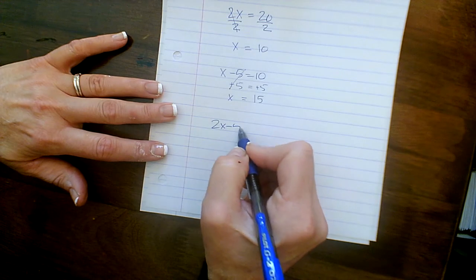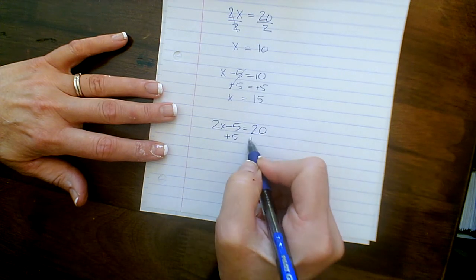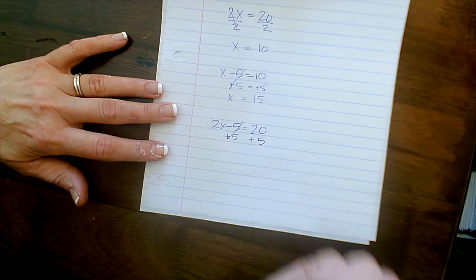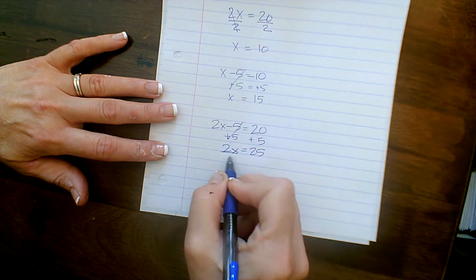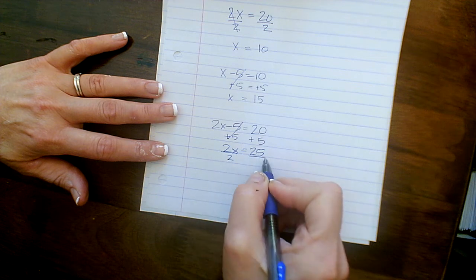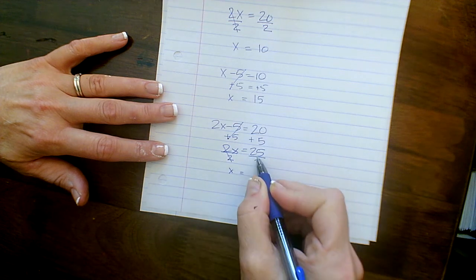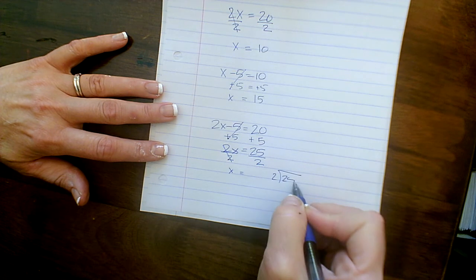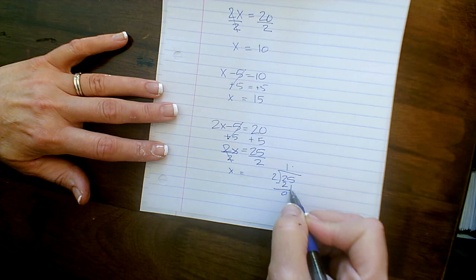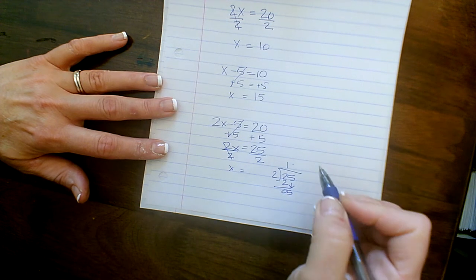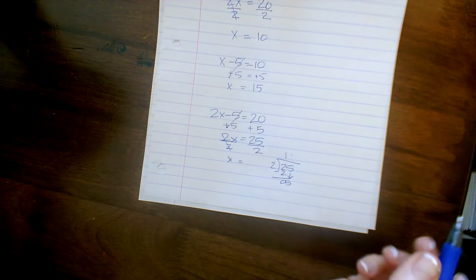2x minus 5 equals 20. You're going to add 5 on both sides. This cancels each other out. 2x equals 25. You divide because they're multiplying. This cancels each other out. And then you can make this into a decimal, or you can keep it as a fraction.